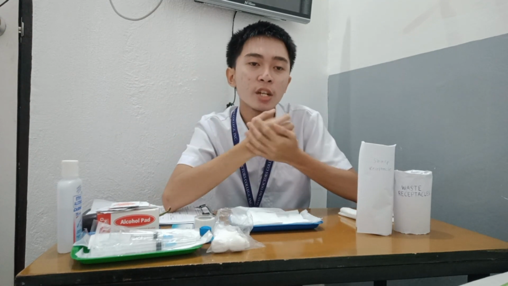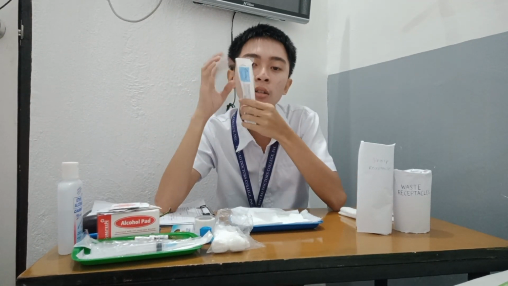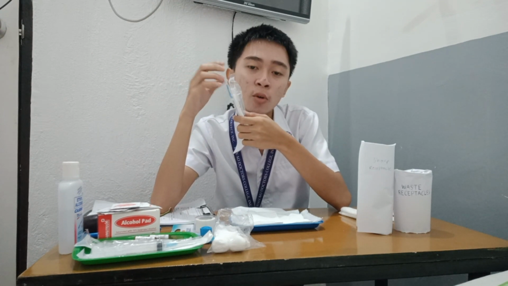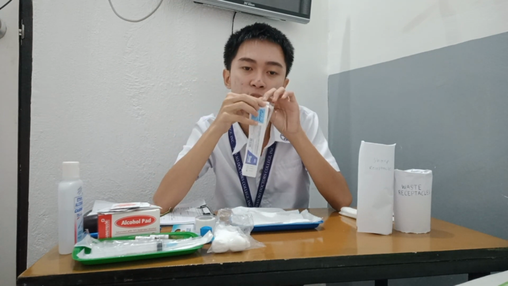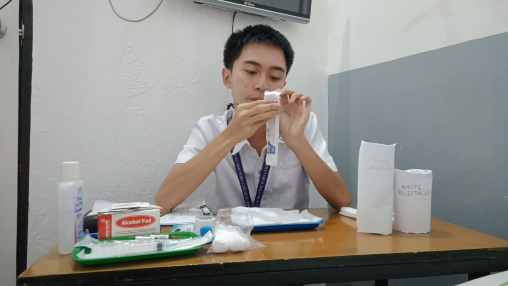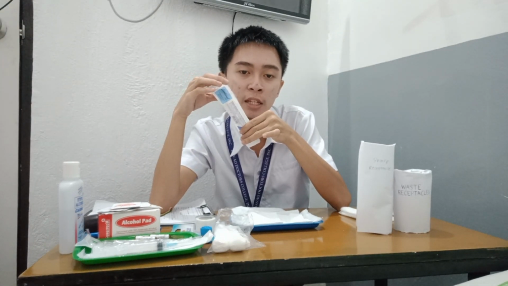Prepare the medication ampule for drug withdrawal, and I'm going to prepare my syringe. So I have here my 5cc, gauge 23 syringe for my intramuscular injections. I'm going to open the packet. Since my syringe comes with a needle, I'm going to loosen it first so that I can connect it to an aspirating needle.